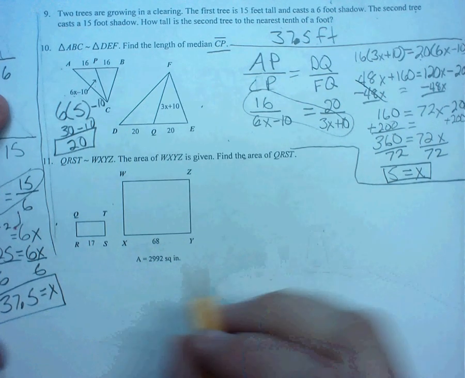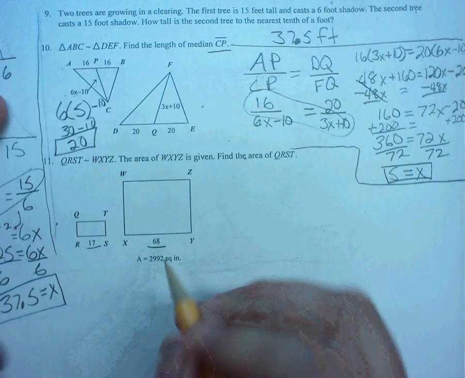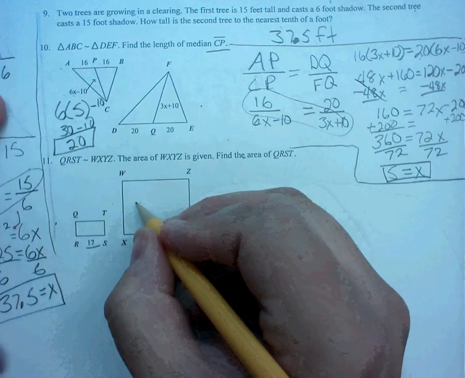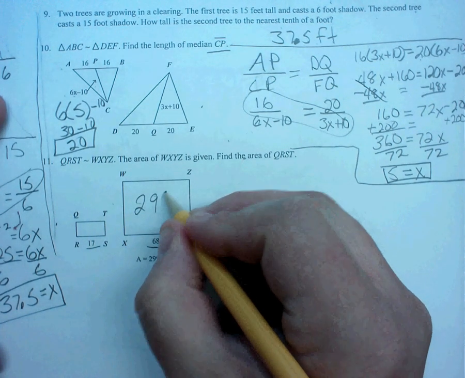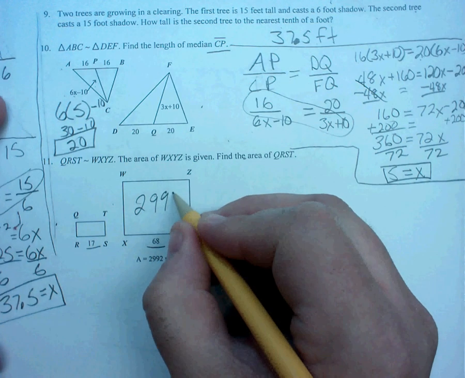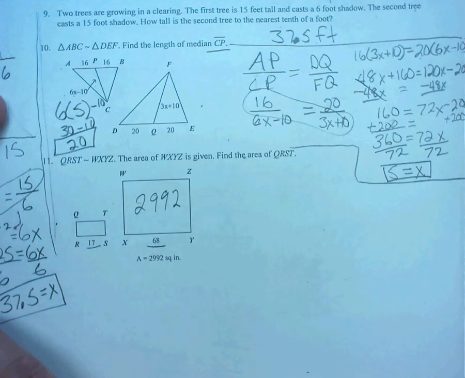All right. So what I need to do is I need to figure out, listen, the area of this great big thing is 2,992. I know what it is.